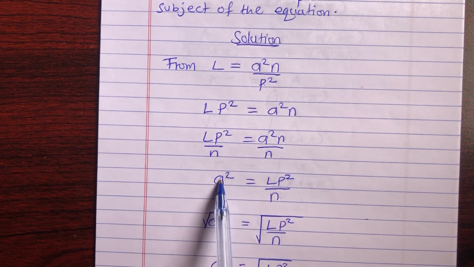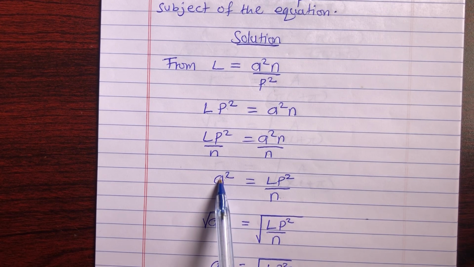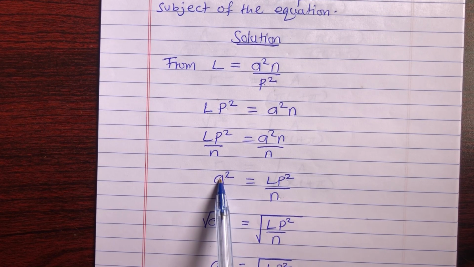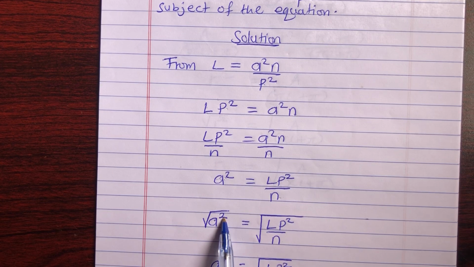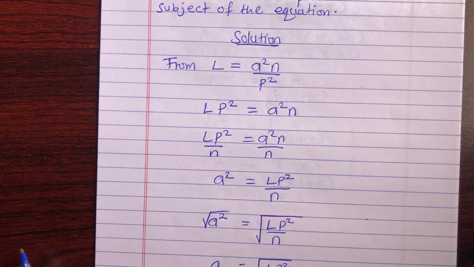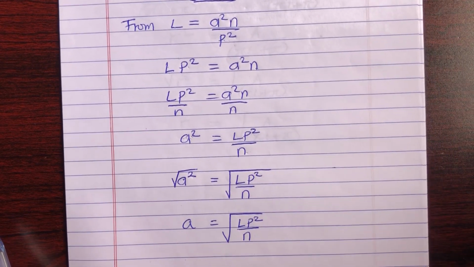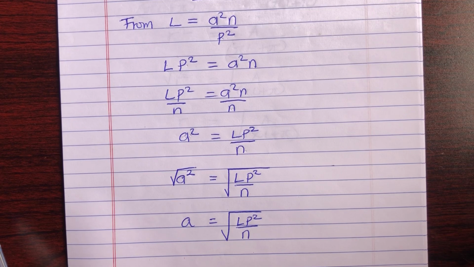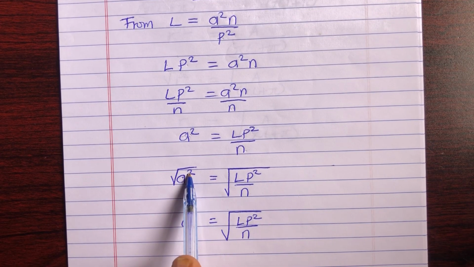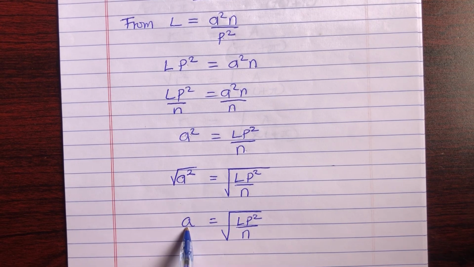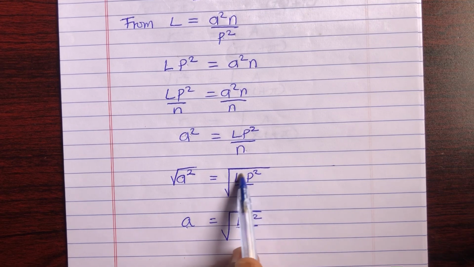And now that we want A, the remaining step is only to deal away with the square. How? By introducing square root on both sides, so that the square root will reduce the square and we remain with A, and then on this side, since it is affecting the whole, it remains there.